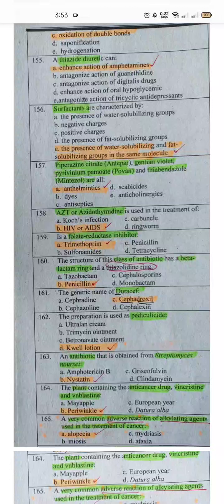161. The generic name of Duracef is cefadroxil. Duracef, cefadroxil.